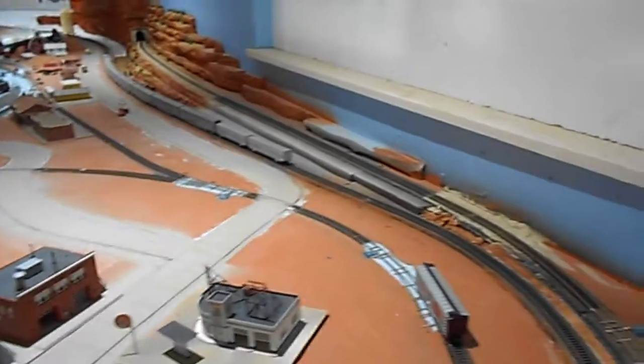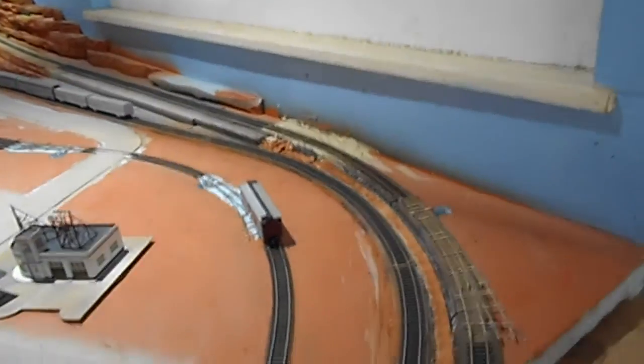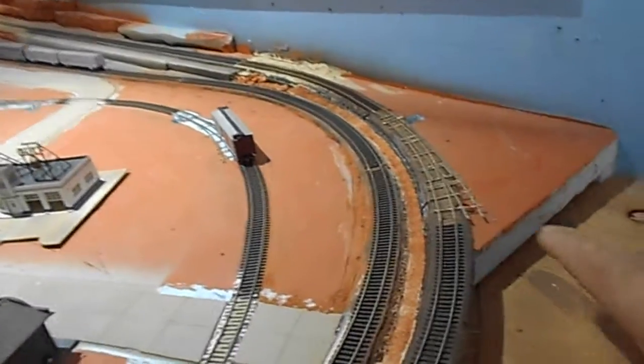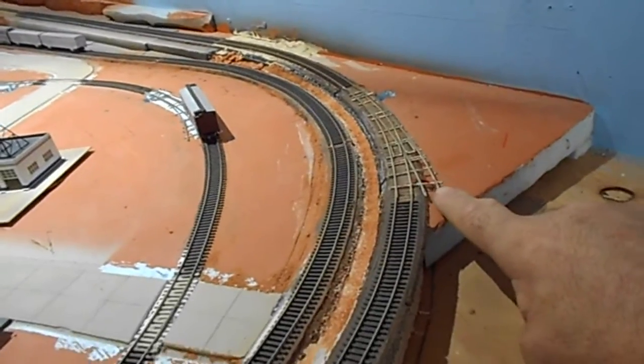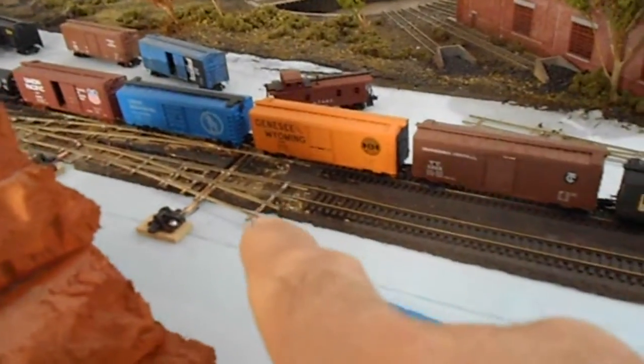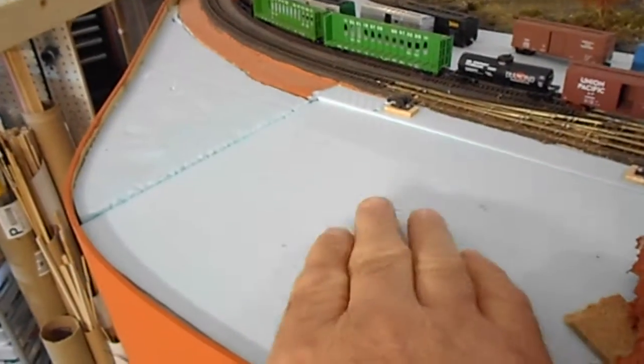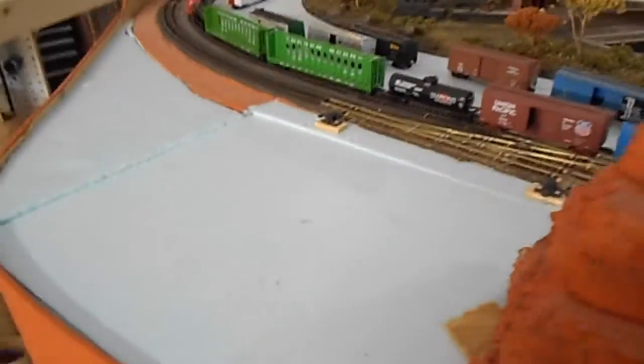I've got to fill in underneath this window with something. Like I said before, this is a future expansion. It'll come out this way to the new part of the layout around there. And there's the other future expansion right there. There'll be some kind of an industry or something up here on this shelf.